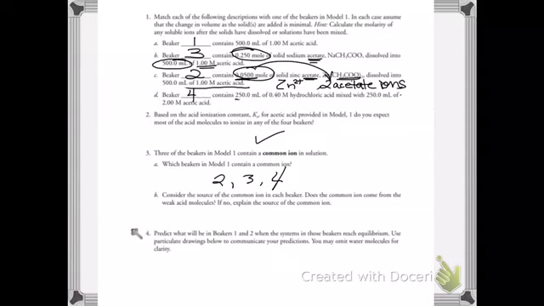And if not, explain the source of the common ion. No, the common ion doesn't come from the weak acid. It comes from the salt, from the ionic compound that's being dissolved in the solution. So make sure you understand that the common ion is coming from some other compound, not the acid itself.